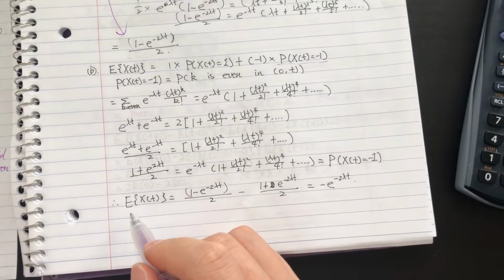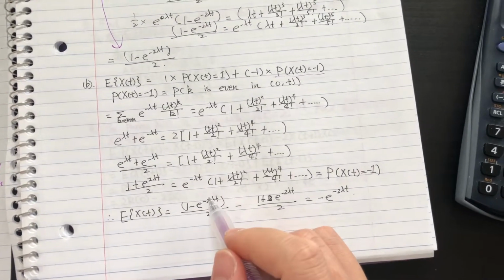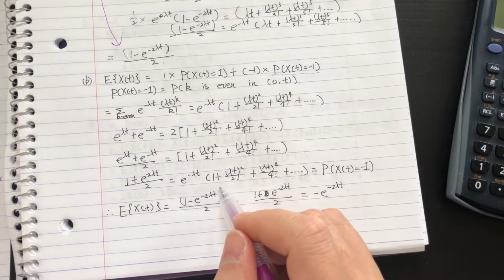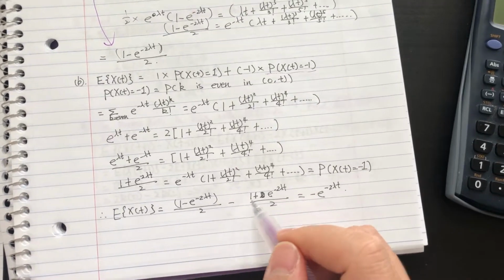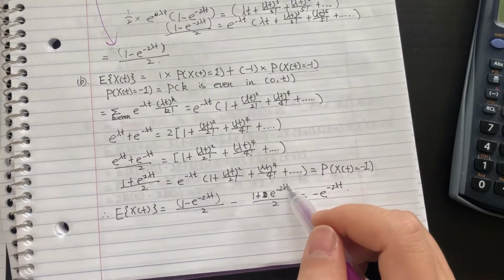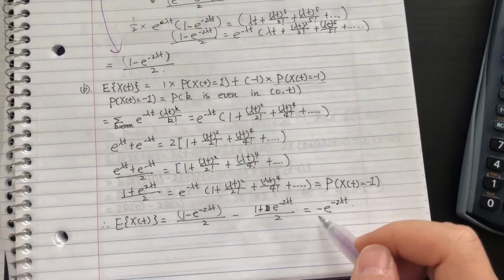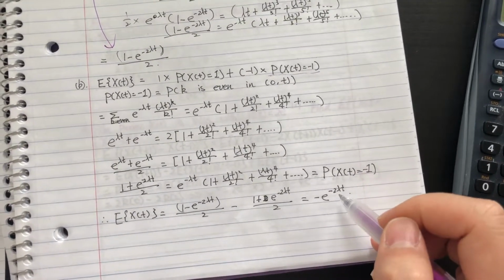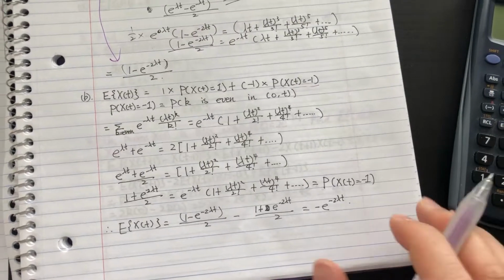So the mean of X(t) is equal to 1 minus e to the power of minus 2 lambda t, divided by 2, minus 1 plus e to the power of minus 2 lambda t, divided by 2. So it is equal to minus e to the power of minus 2 lambda t.